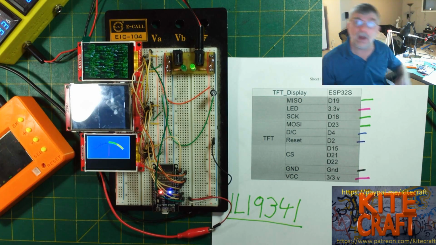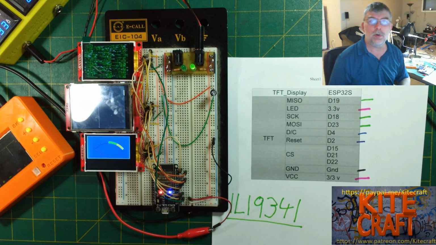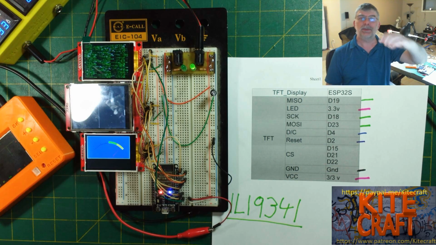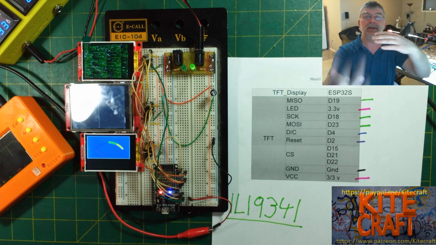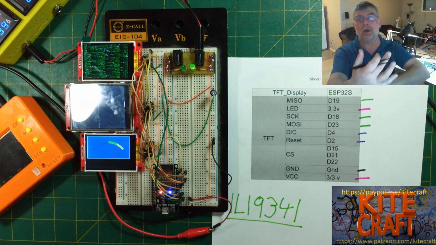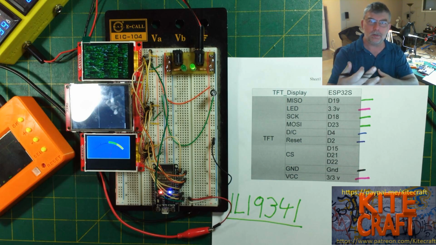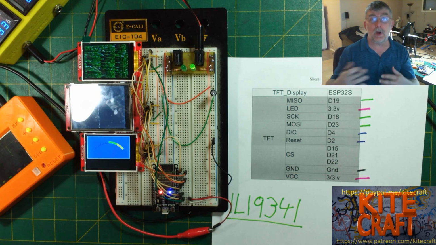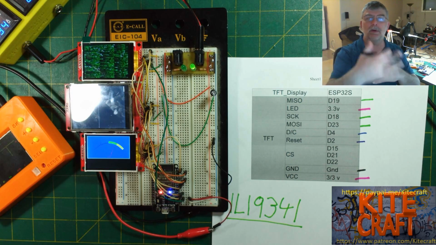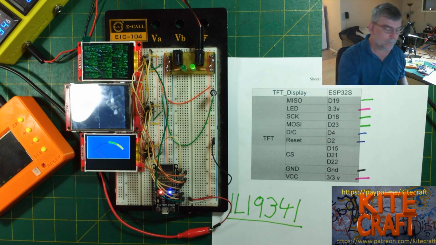Now, the way the SPI interface works, as I just showed you, is the CS pin is normally held high. And when we want to write to that display, we just pull that pin low. Then anything we do with the TFT object, or the sprites that we create from that TFT object, is going to happen on whatever display is in the low state.